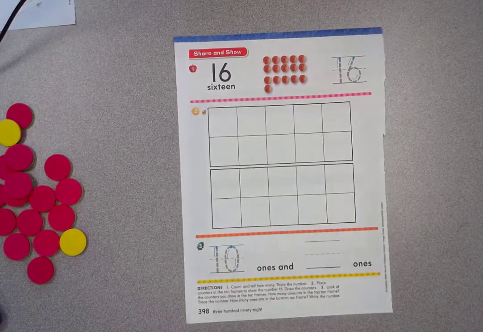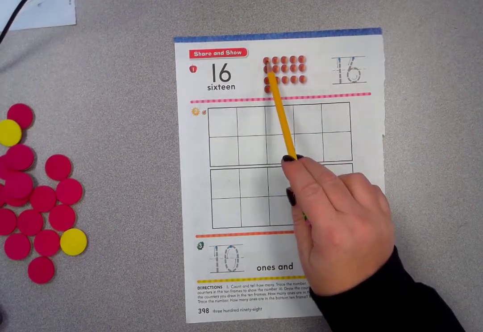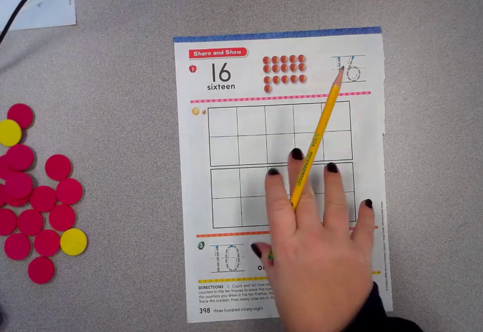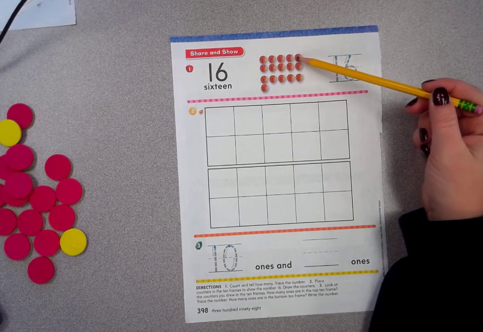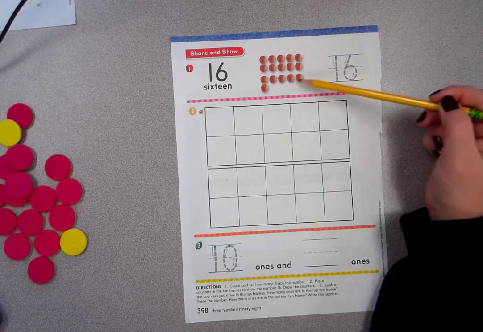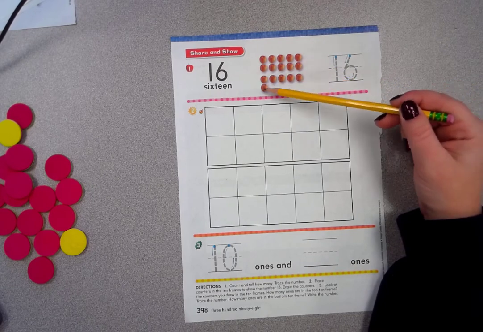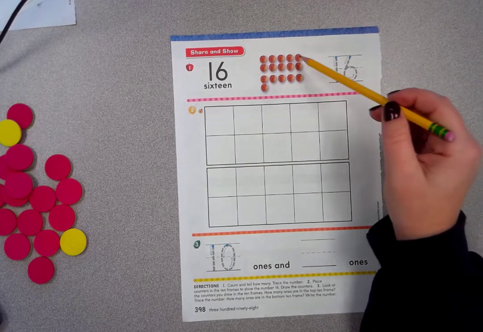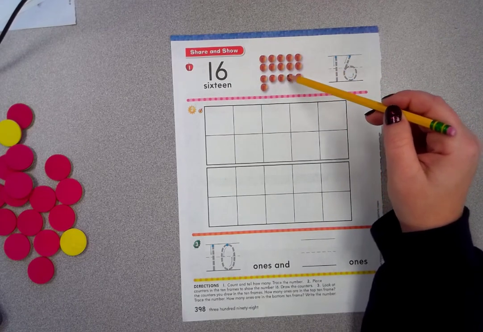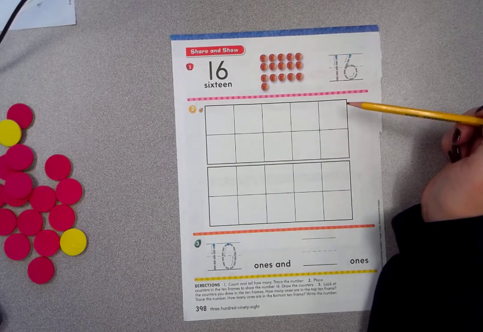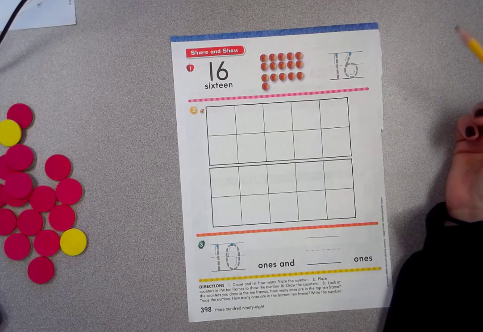On the next page, count and tell how many peaches are there. I'm going to practice counting by 5 and counting on. We haven't done a lot of practice with that yet, so let's do this. I see that we have 5 in each row, and because they're all lined up, we know there's 5 in each row. So 5, 10, 15, 16. Or you could put them in the groups of 10, 10, 11, 12, 13, 14, 15, 16, or 10, 15, 16. Either way, you get 16.